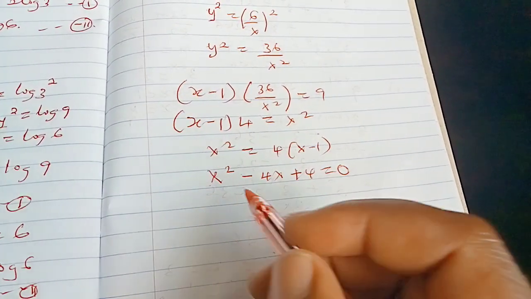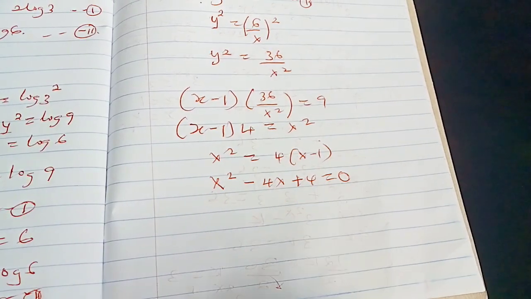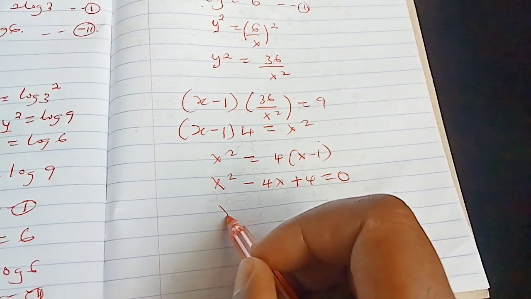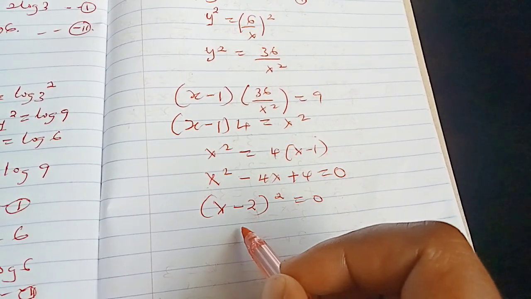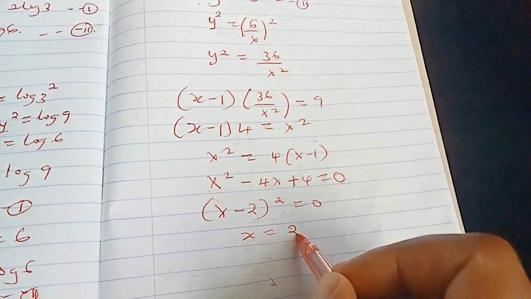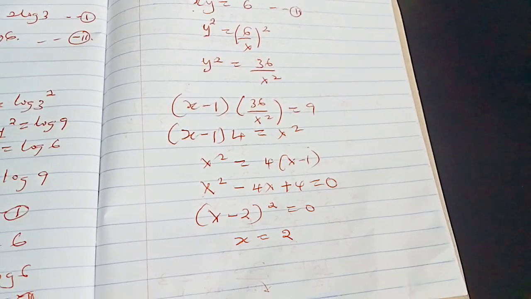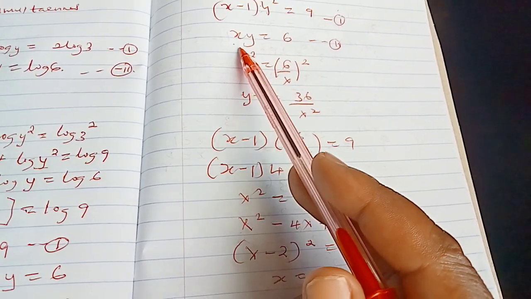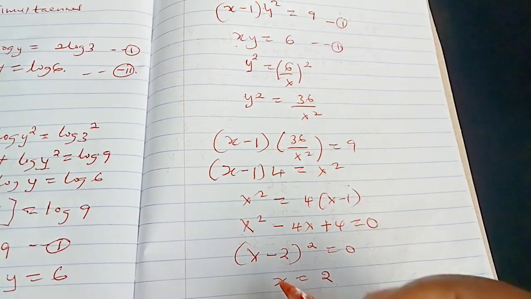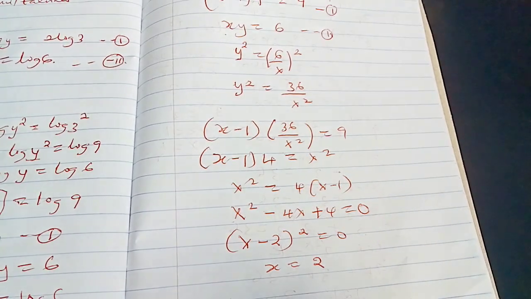So this is a quadratic equation, and I know you are familiar with this kind of quadratic equation. It reduces to (x minus 2) squared equals 0. So x is nothing but 2. Having said that, we can go back to where we said that xy is equal to 6, and from that point we get our y value.